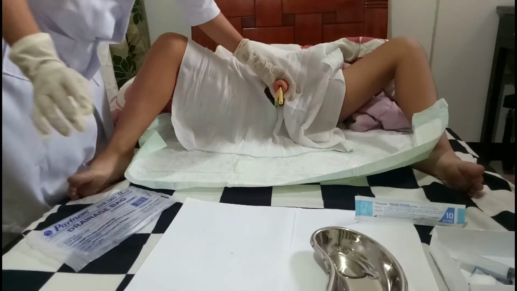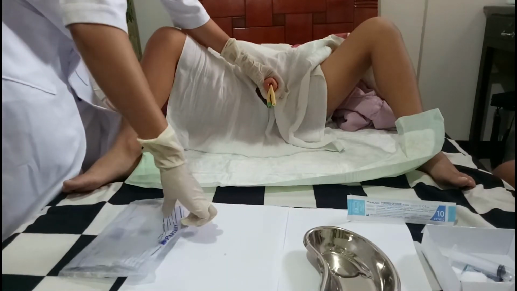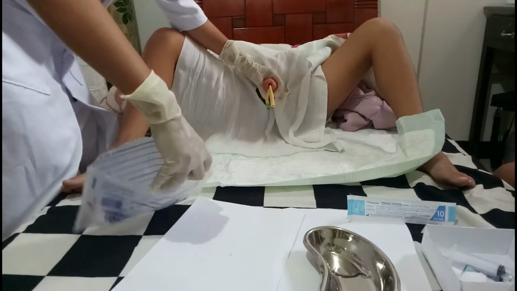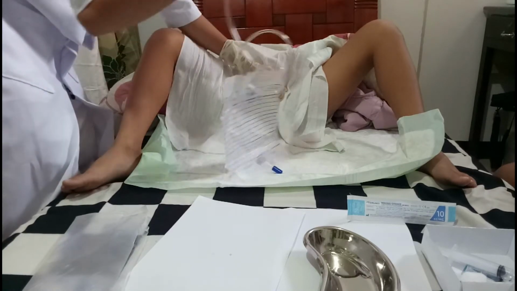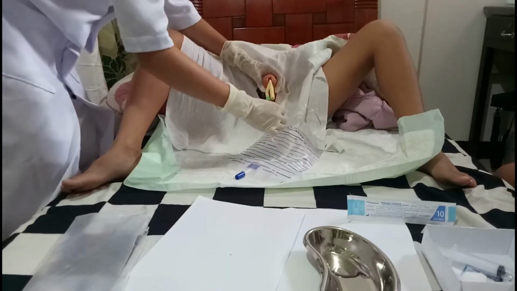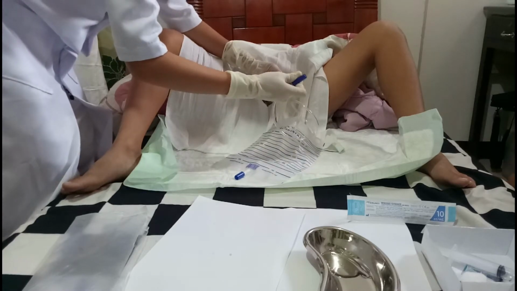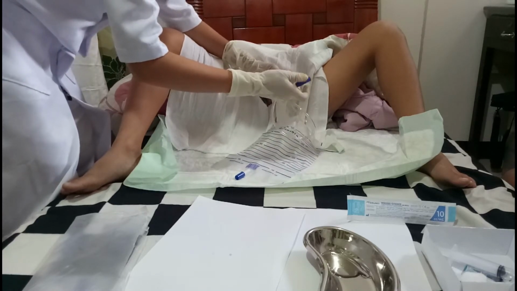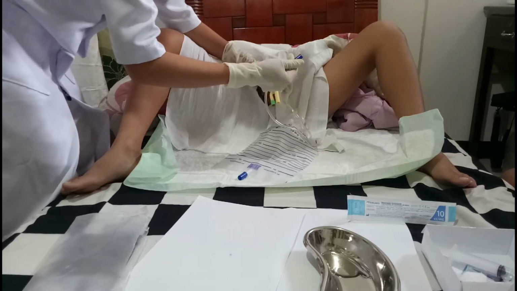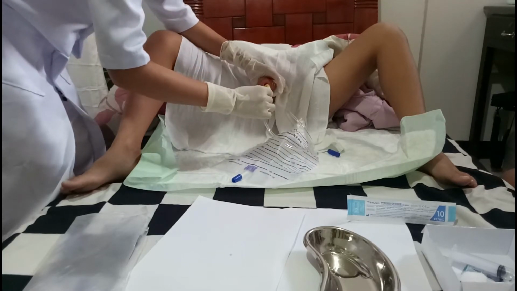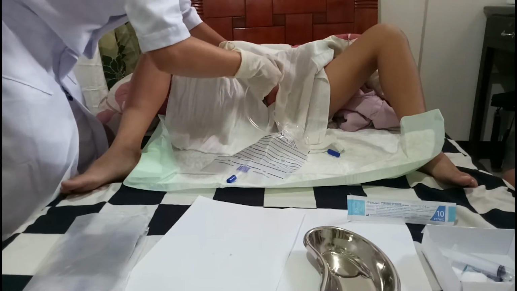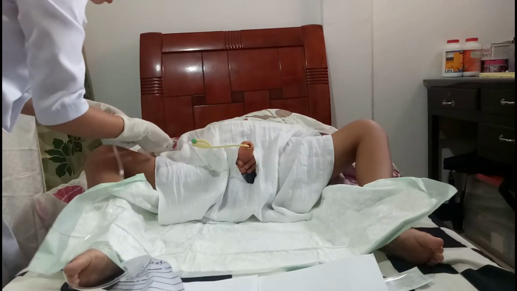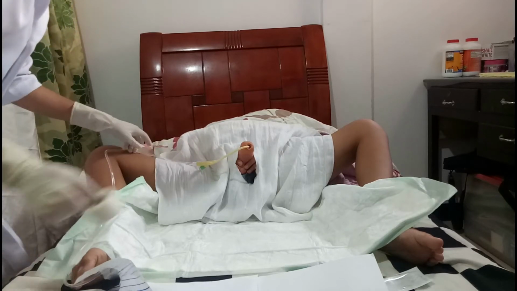Then, discard this one. So now I'm going to prepare the urinary bag. And insert this one in here. Sir, I'll attach the catheter here, okay?